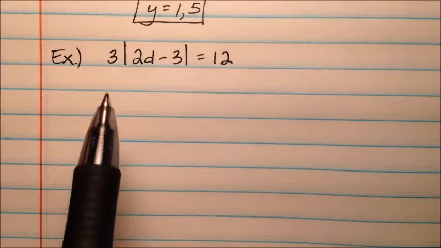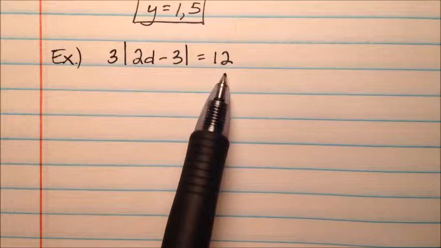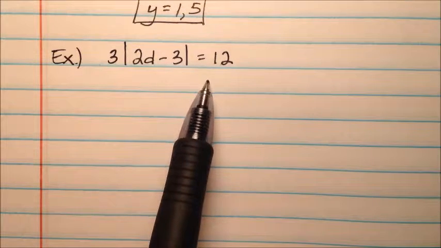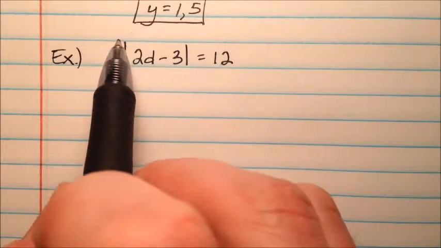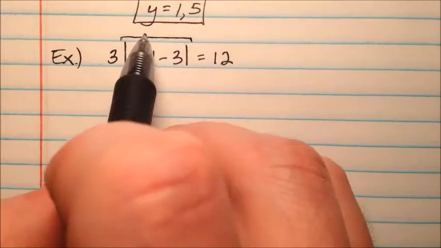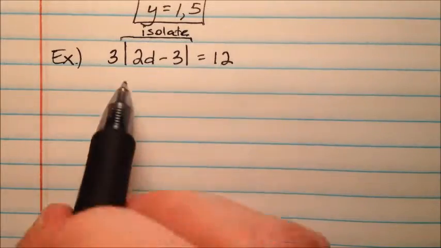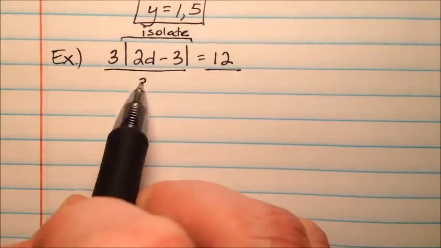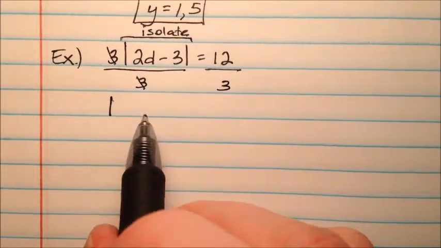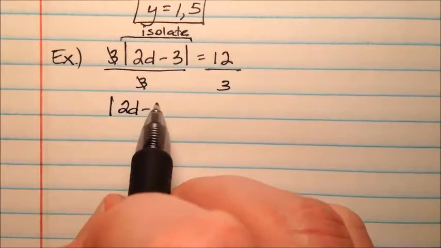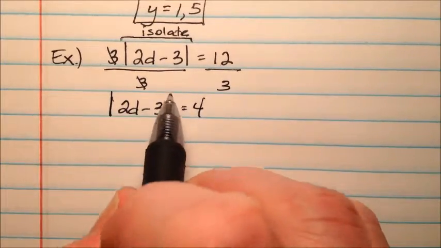In this next example, we have 3 times this absolute value business and then equals 12. So the first thing that we need to do, which we took for granted a little bit in the previous examples, is that we have to first isolate this absolute value business. So we've got to get that stuff by itself, which means in order to do that, I have to divide both sides by 3. Those 3's cancel, and I have the absolute value of 2d minus 3 equals 12 divided by 3, which is 4.